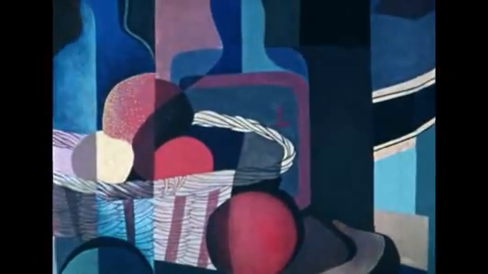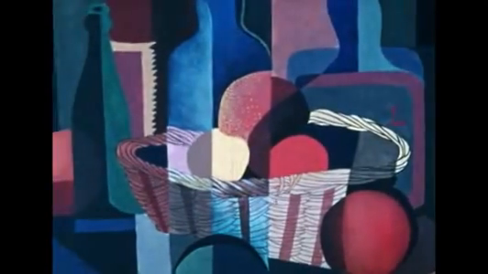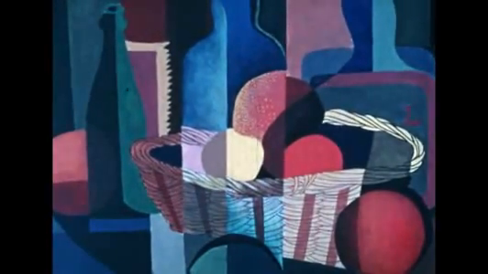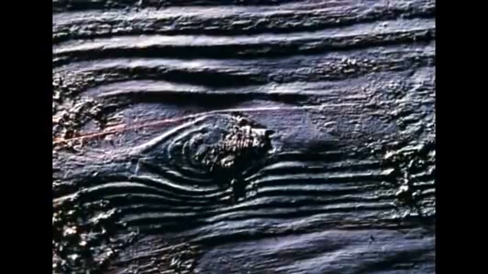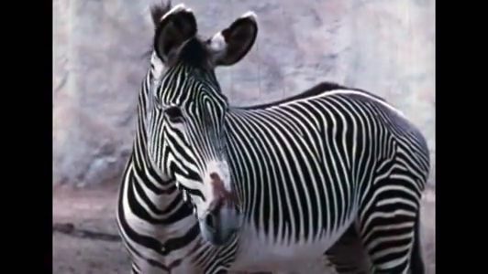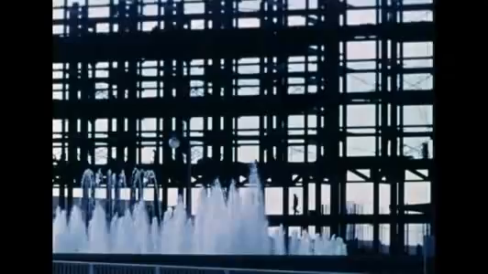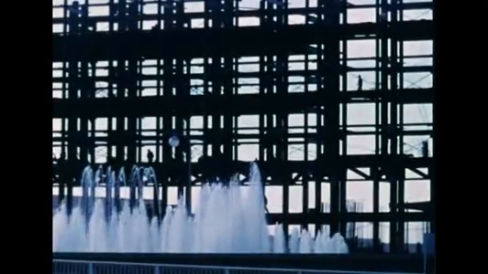Shapes of light and shapes of dark, as in this imaginative painting. Patterns of light and dark, and textures, which are surface variations in dark and light. And finally, lines that may be both light or dark. Discoveries of dark and light can be made every day.